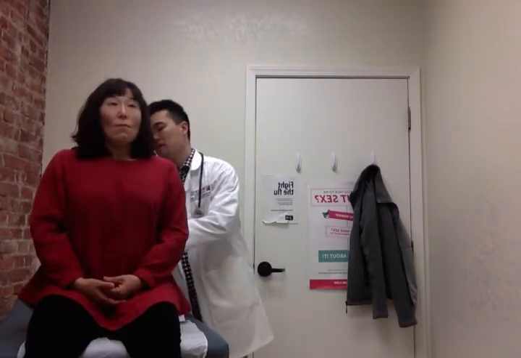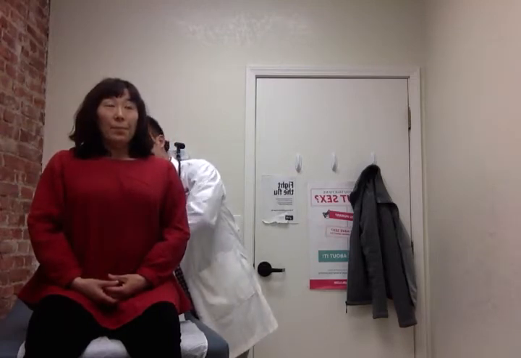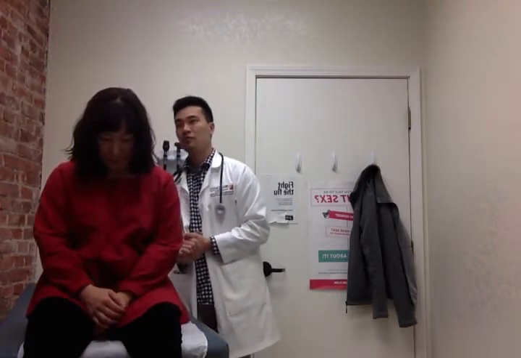And then from there, I'm going to have you take a normal breath and then inhale and hold. And from that spot that I marked, I would percuss down to where the dullness stops. And you can relax. So the distance between those 2 points that I marked should be approximately 3 to 5 centimeters apart, and you do that on the right side as well.